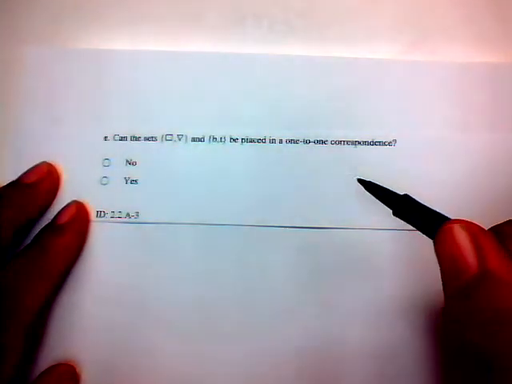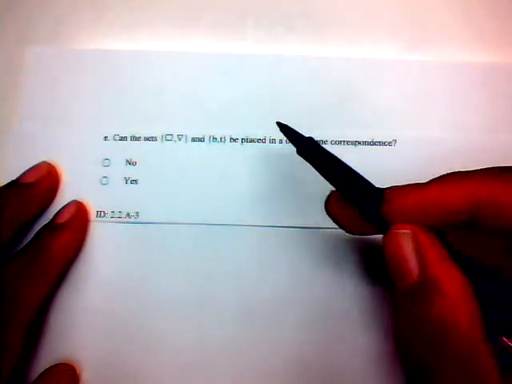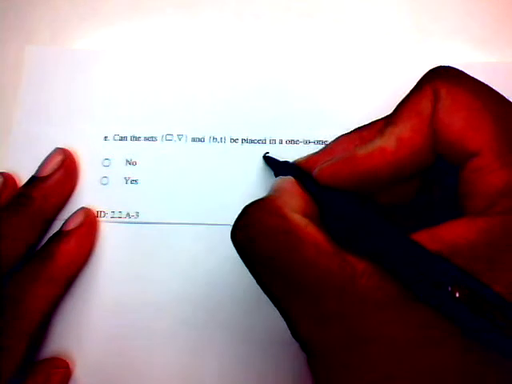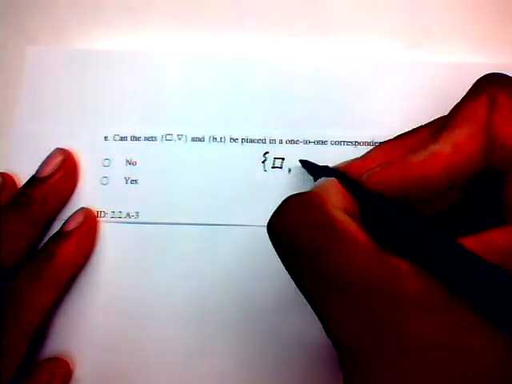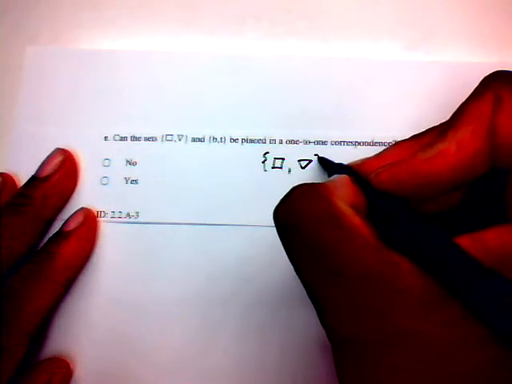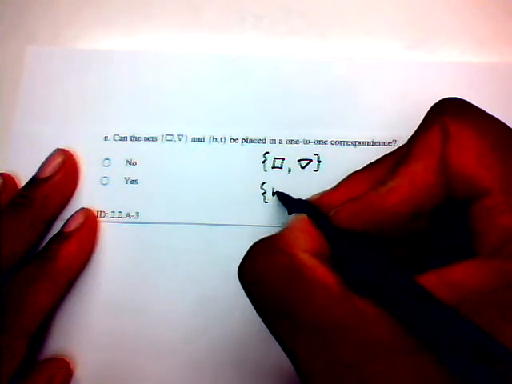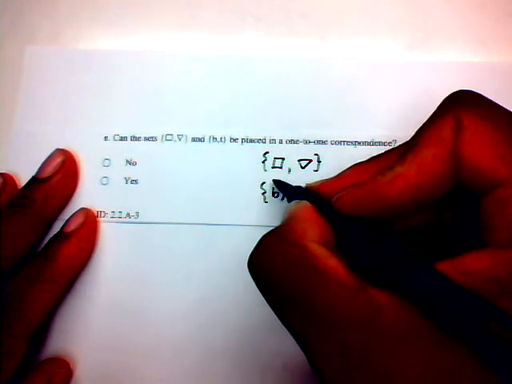And finally, part E of number 3. Can the sets the square and an upside down triangle and BT be placed in a one-to-one correspondence? In this case, it can. Because I can pair the square with B and this upside down triangle with T. So yes, this would be a one-to-one correspondence.